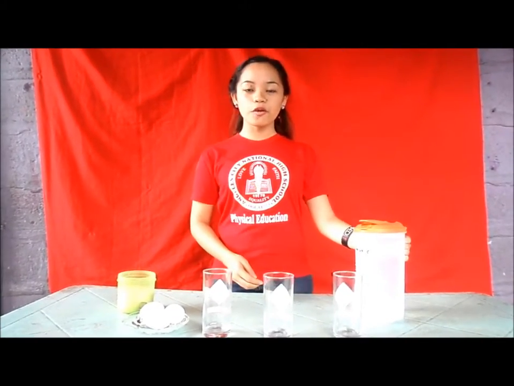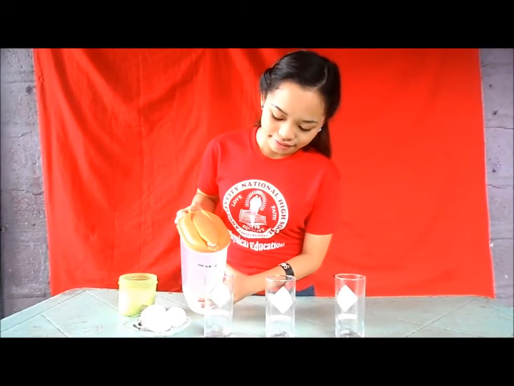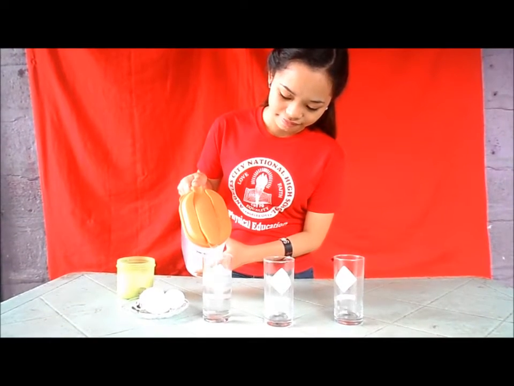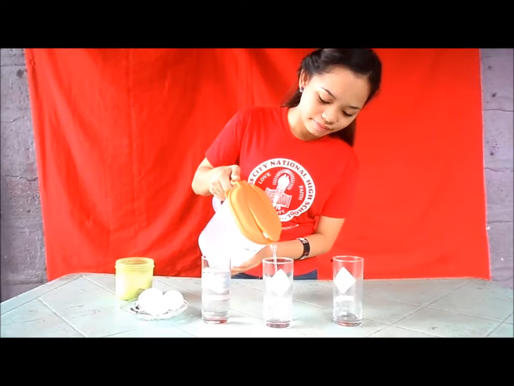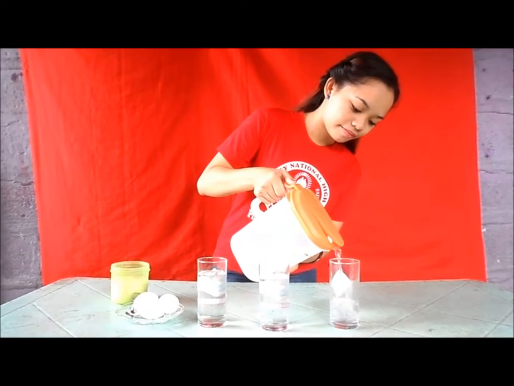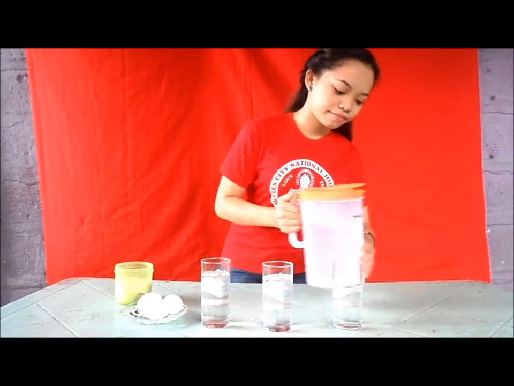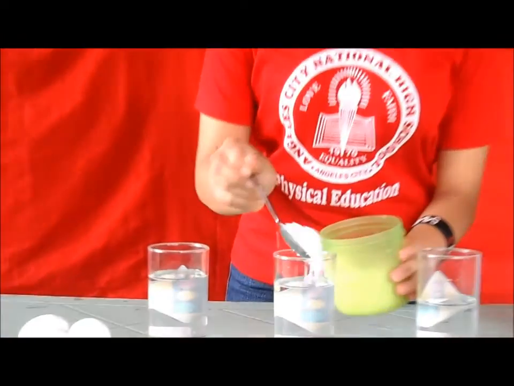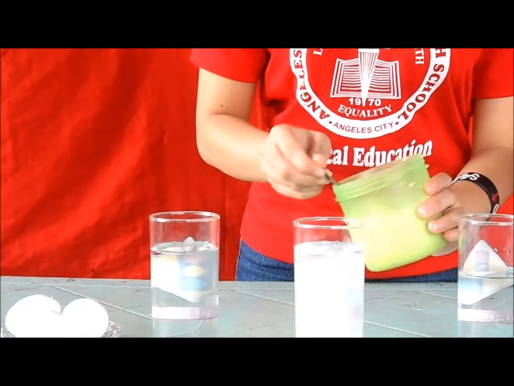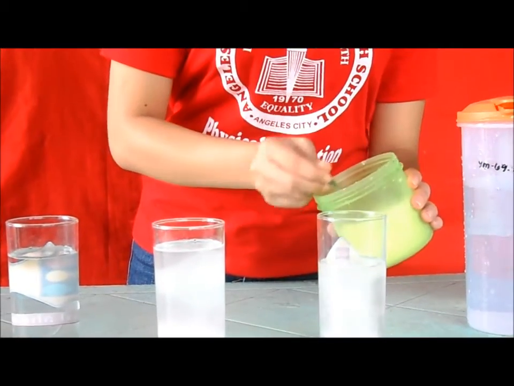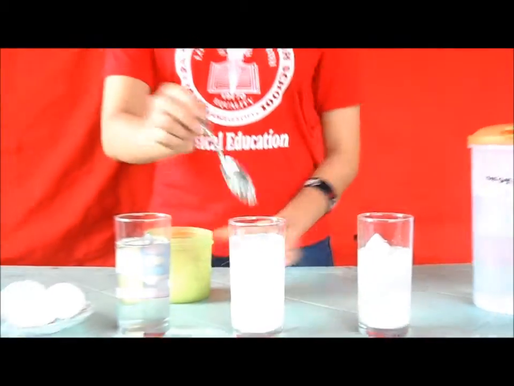First, we put some water in each glass. Second, put some salt in 2 glasses. Then stir.